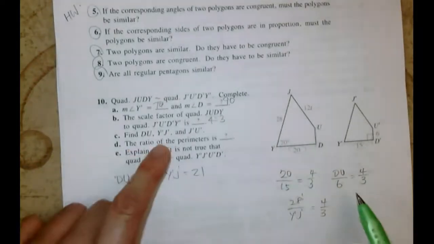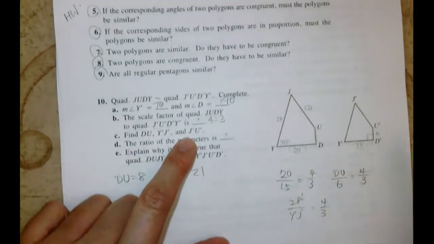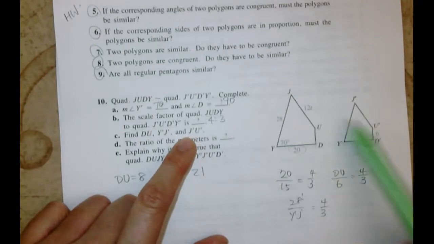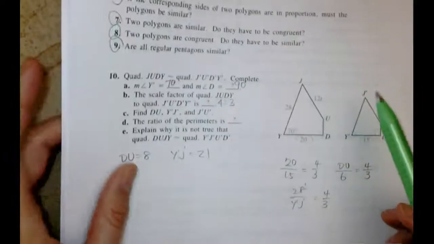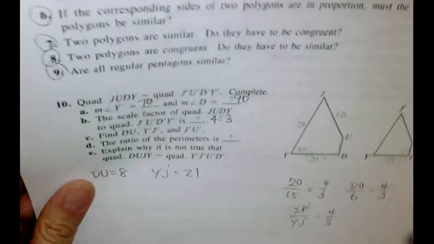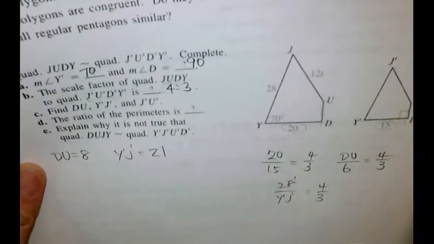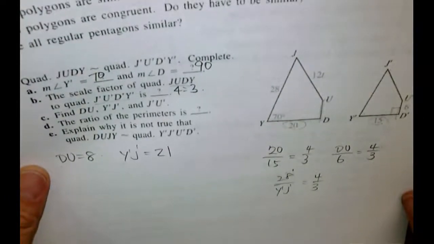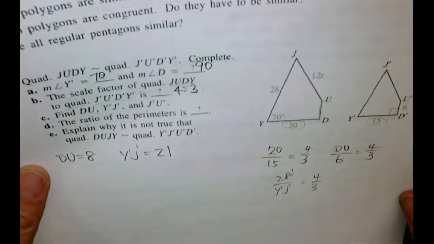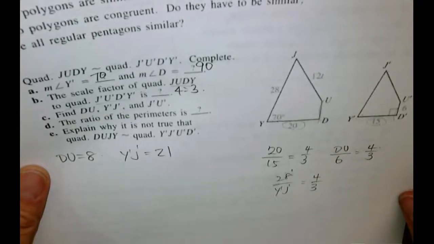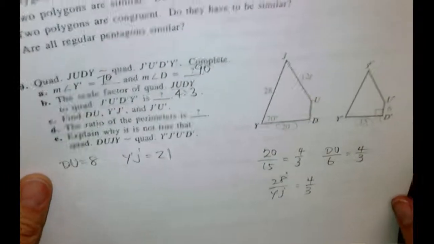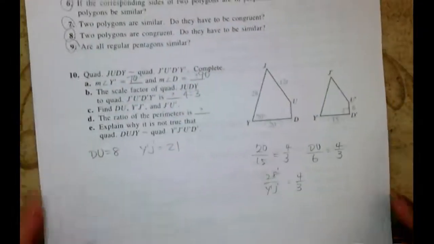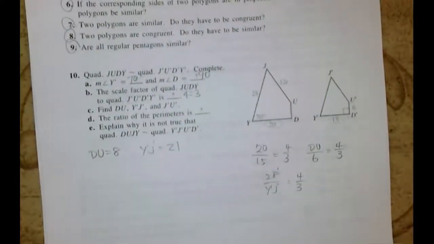Okay? And J'U', where is it? J'U'. Is there a t there? 12. Is there a t there? Is it 12t? I guess it's a 12t. Yeah. All right. So I guess we have to keep the t in the equation. Okay.